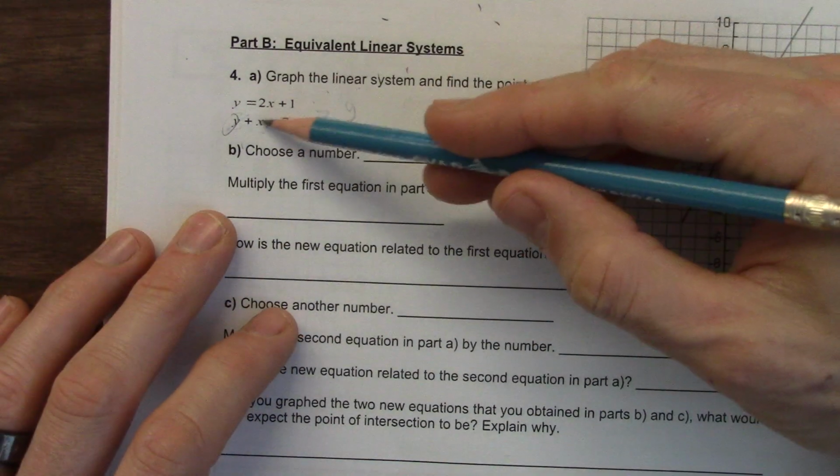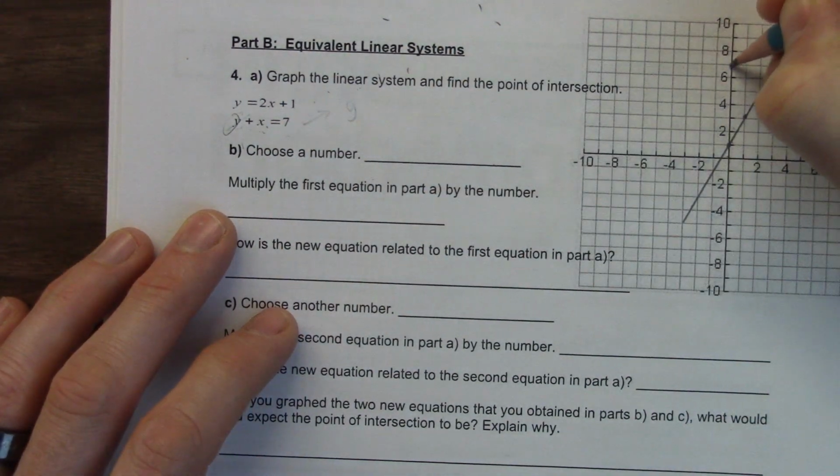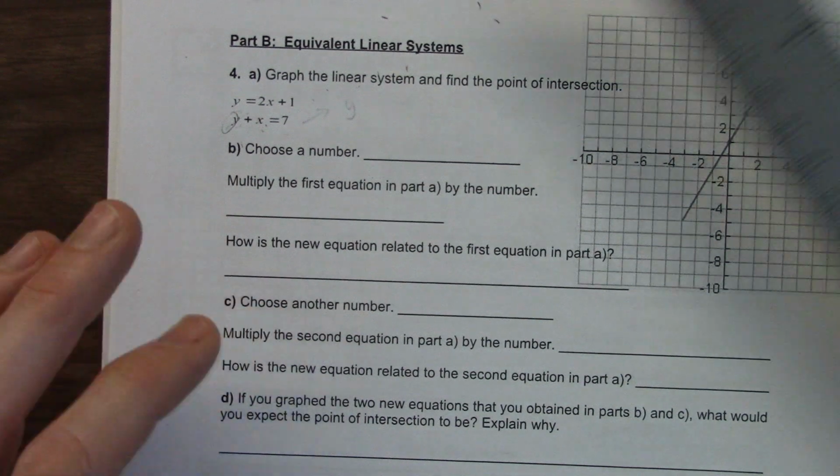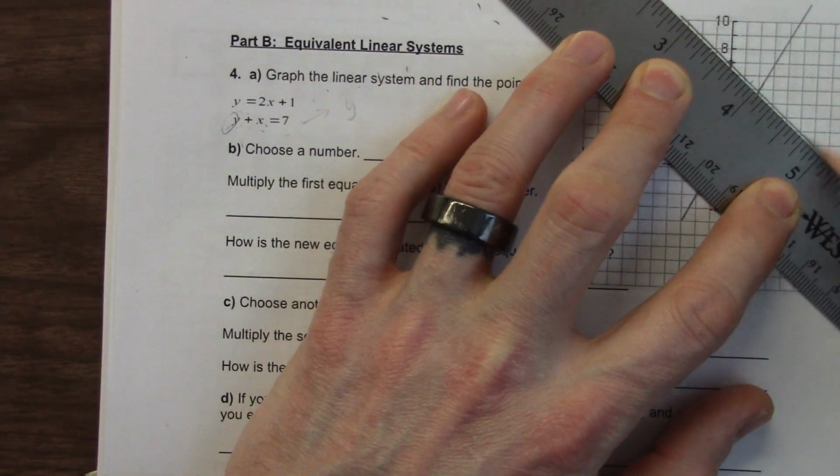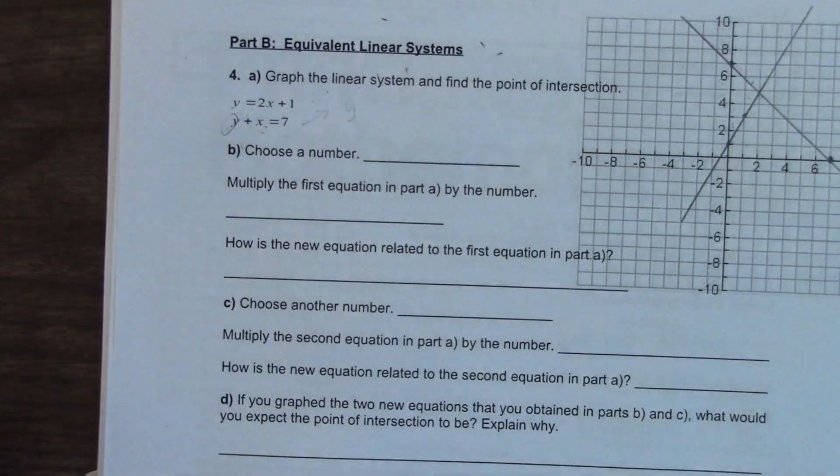So, 7. Yeah, 7. 0 for x, y is 7 here. Okay. Here is my line. Yep.